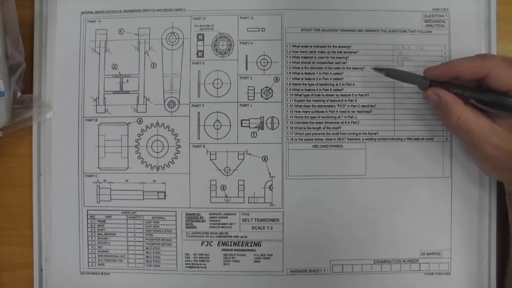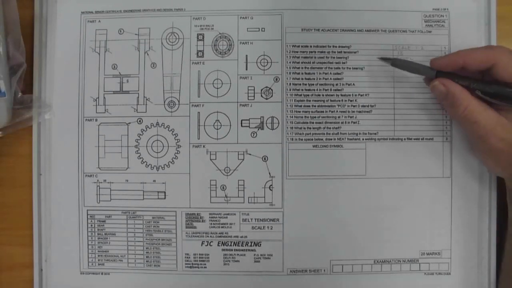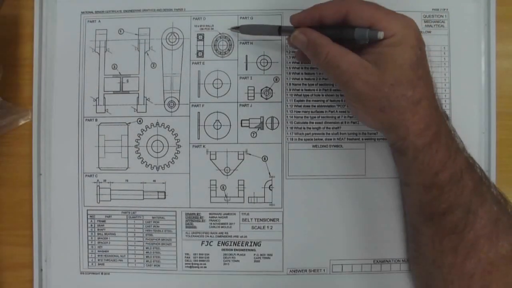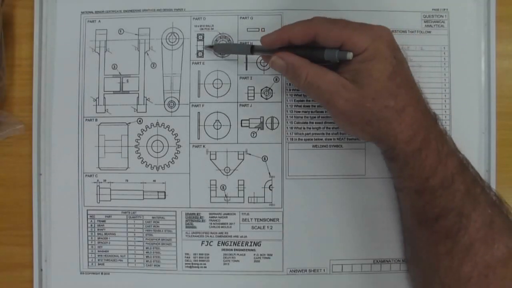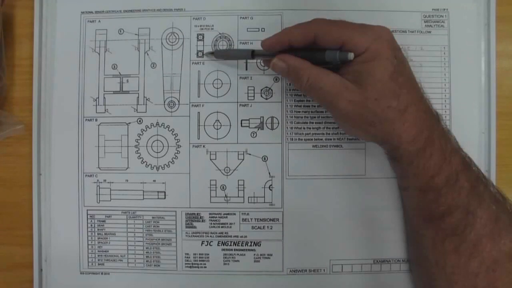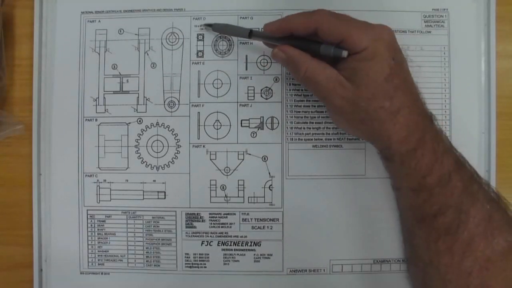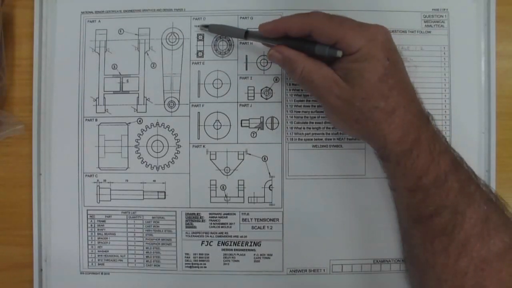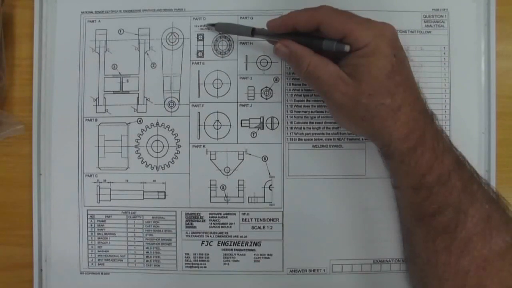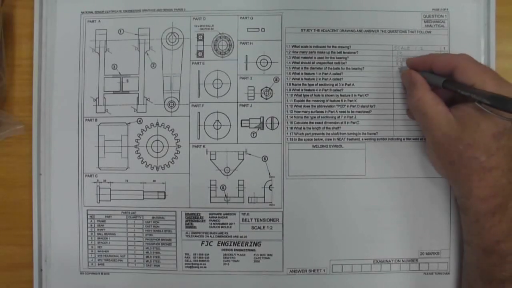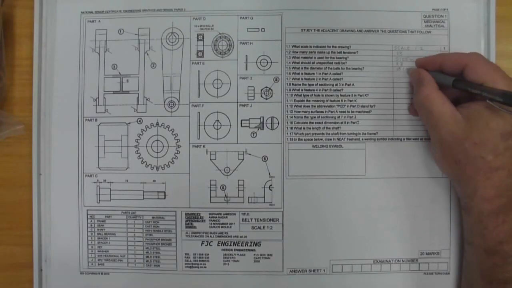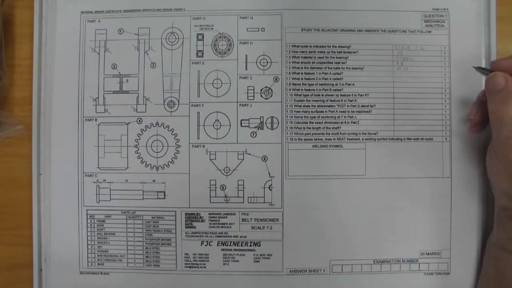What is the diameter of the balls of the bearing? So when we come to part D over here, the ball bearing, there is what the ball bearing would look like in a true section, not the convention, and it says there are 10 balls of diameter 10. So there's our answer: the diameter, let's put the symbol in, of 10.